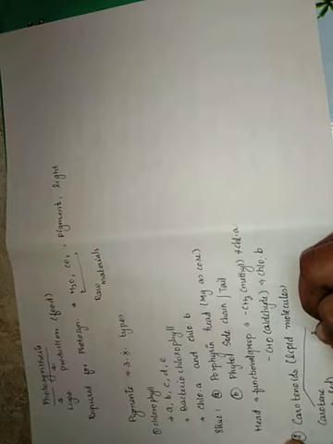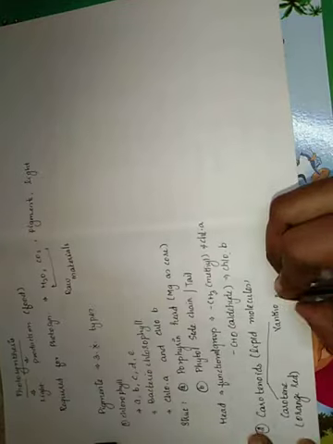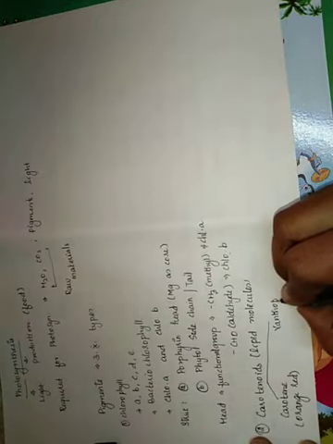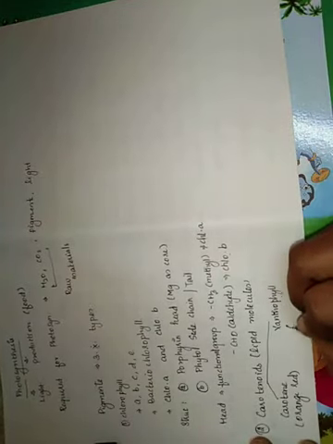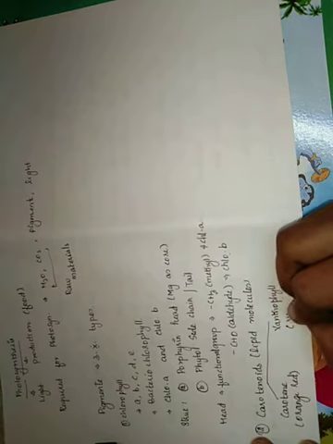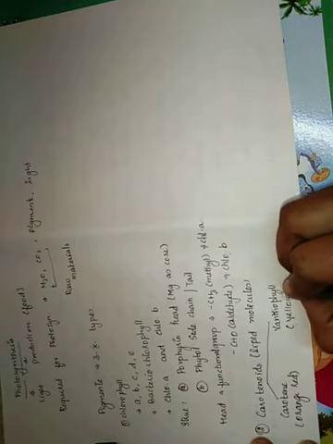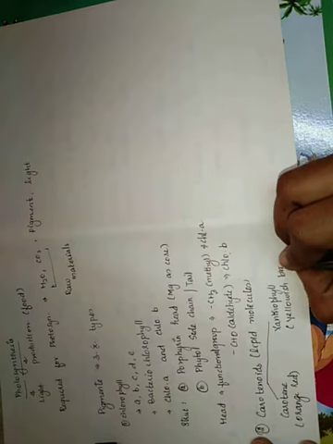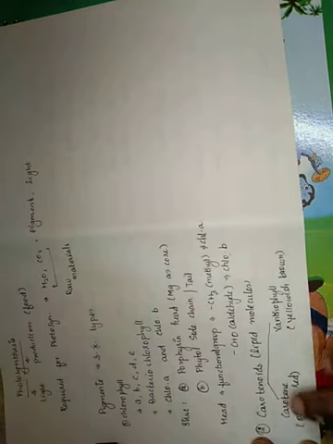The other one is xanthophyll, which shows a yellowish-brown color. So these are the two important carotenoids seen in plants.